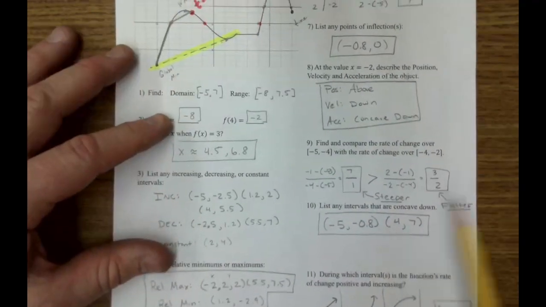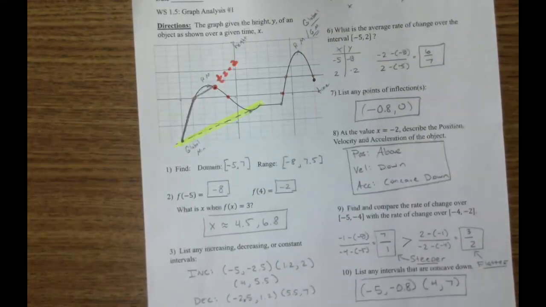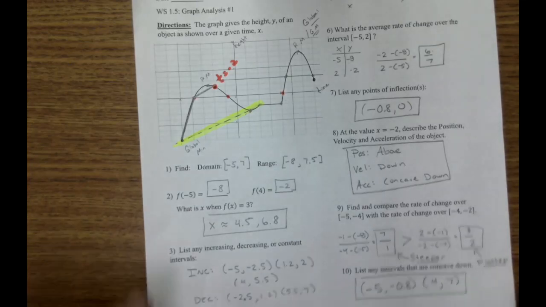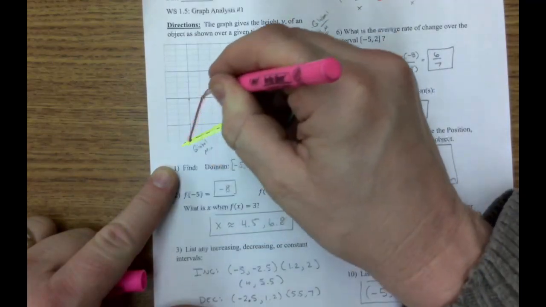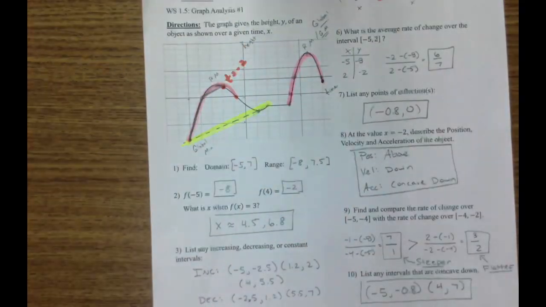Where is the graph concave down? Well, I could highlight them on here. Let's highlight them, concave down section. This is all concave down, and that is all concave down to about right there.